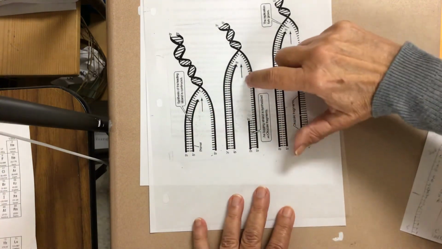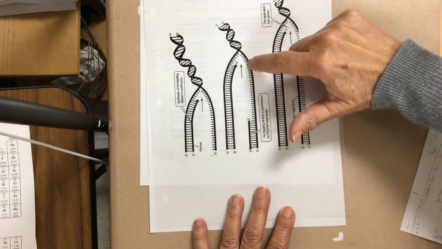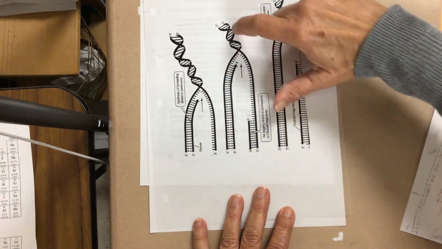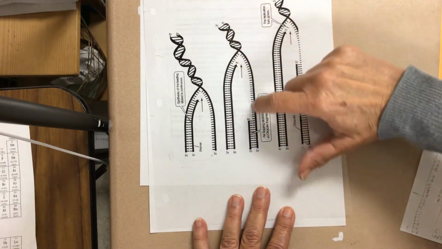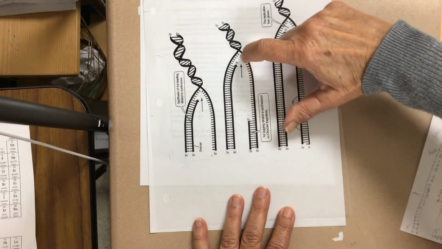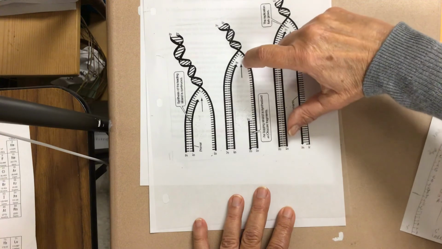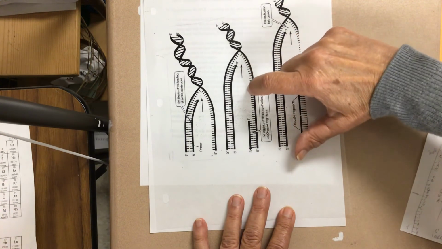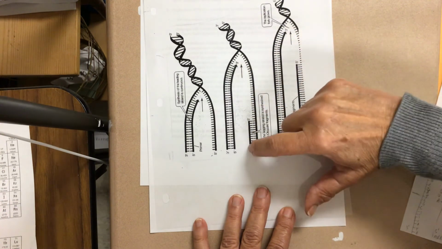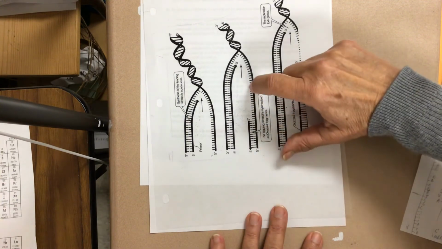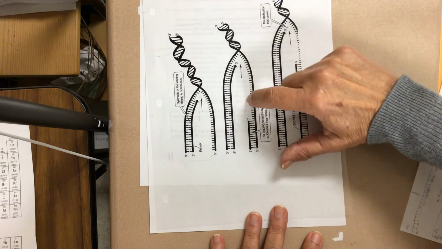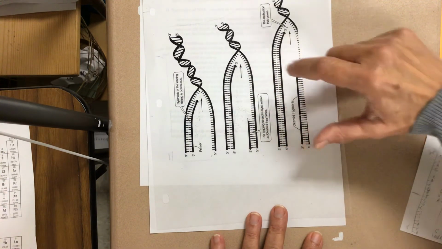Over on this side, so you're replicating this side and you're also replicating this side. On this side, this is your 3' end, so because you want to build it in the 5' to 3' direction, you're going to start towards the Y junction and make your DNA in this direction. And then it's made in little pieces called Okazaki fragments.